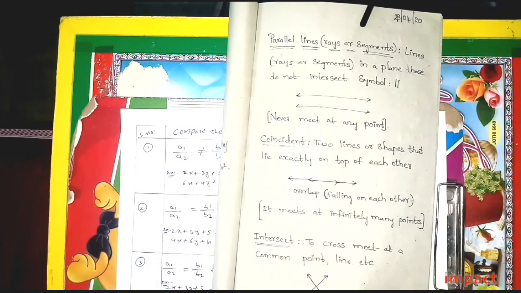Then coincident: two lines or shapes that lie exactly on top of each other. That means when two lines overlap each other without forming any gap, they are called coincident lines. It means they meet at infinitely many points. They meet at each and every point, that is, they overlap on each other.